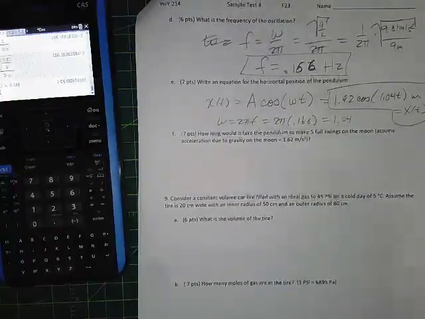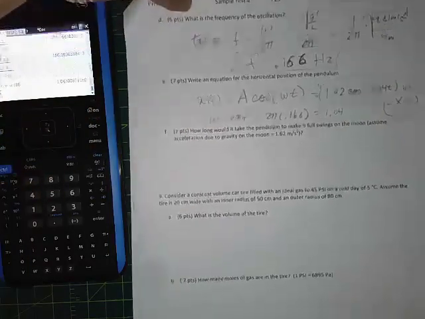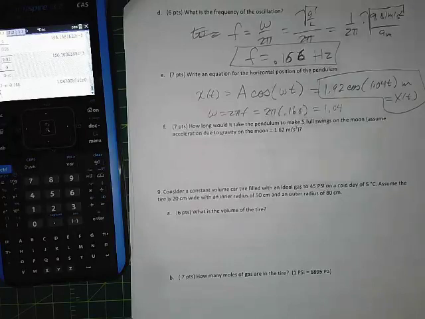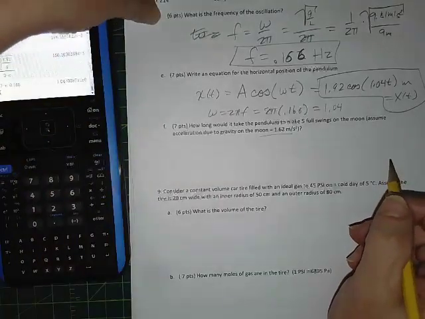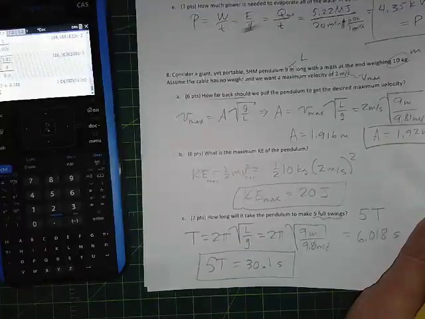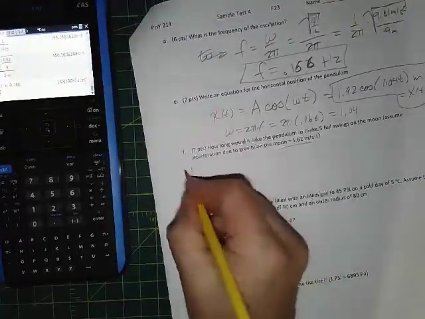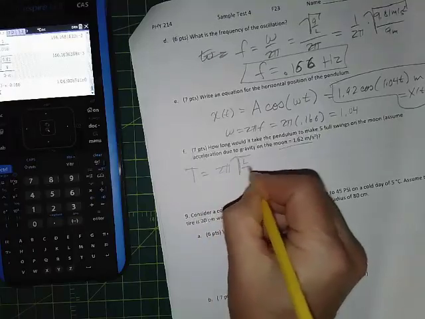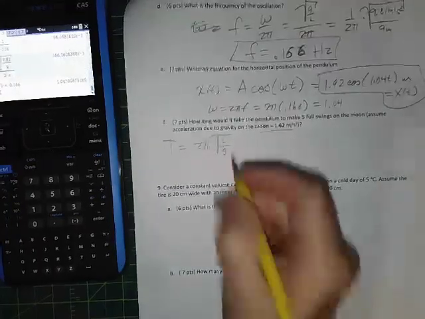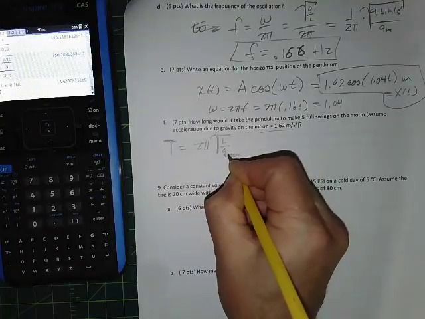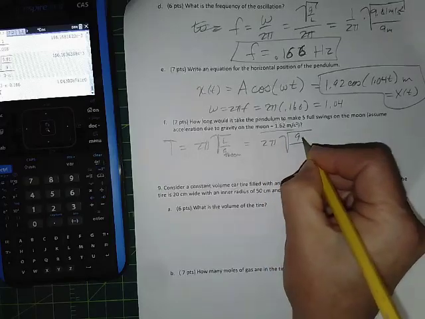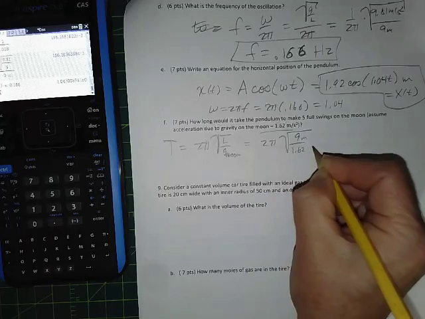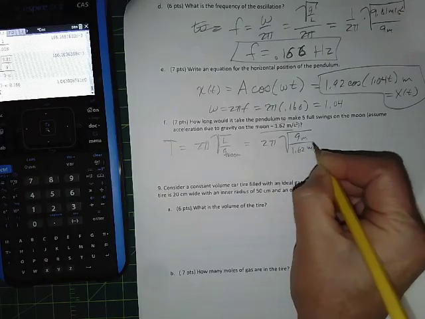Alright, number 7. How long would it take the pendulum to make 5 full swings on the moon? Assuming gravity on the moon is 1.62 instead of 9.81. So let's just go back to finding T. We have our formula: T is 2 pi square root of L over G. But now we want G of the moon. So it's 2 pi square root of 9 meters over 1.62 meters per second squared.